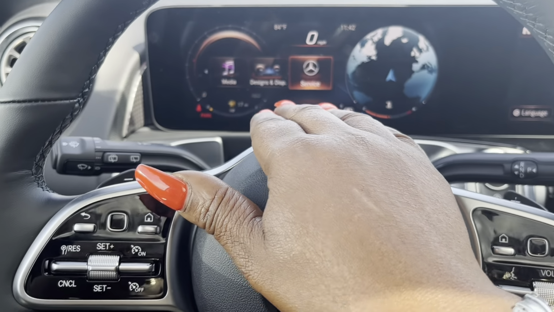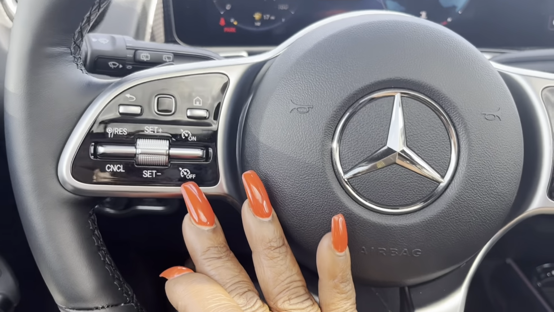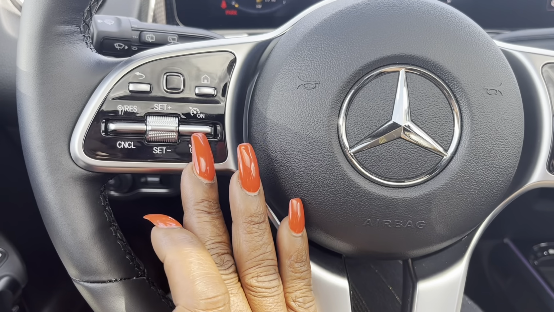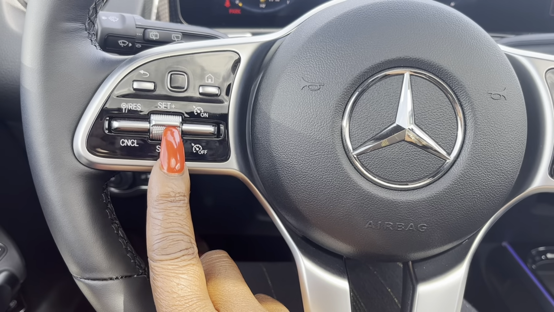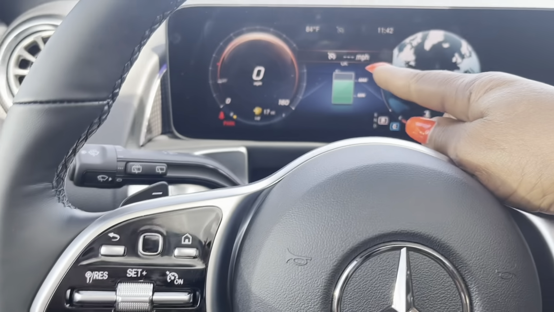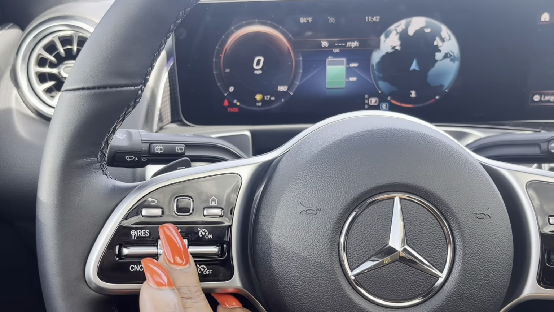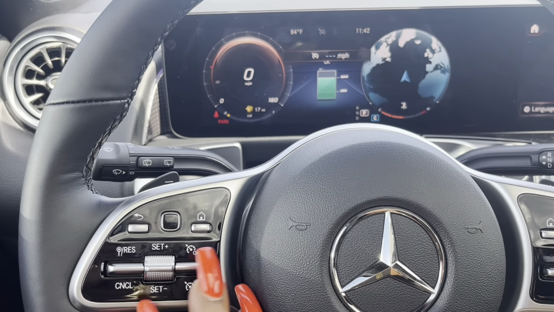Also, on your steering wheel controls, here is how you would set your cruise control. You're going to cut it on, and this is how you would set it. You see it's showing you your miles per hour. So you'll set it, go up to wherever you want it to go, and then it's done.